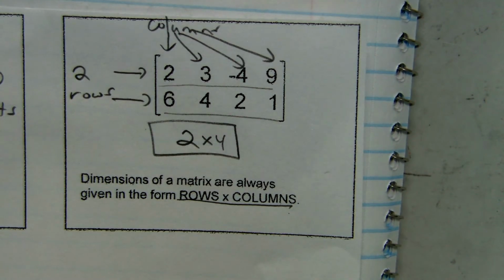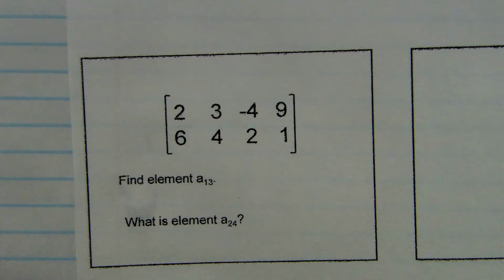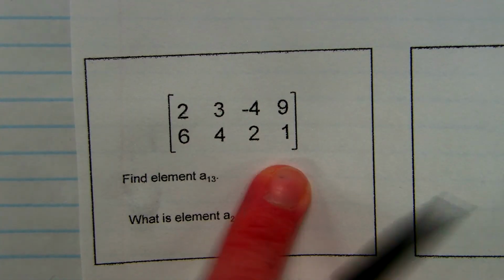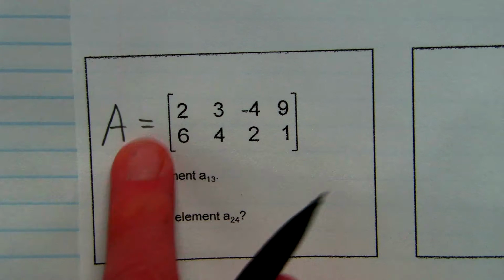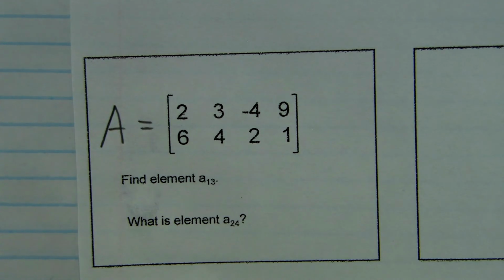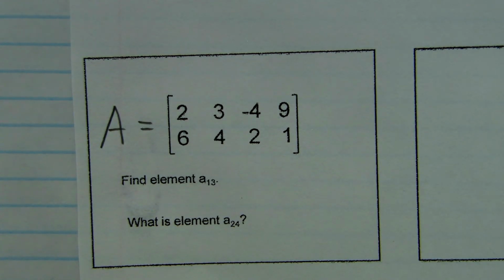Okay, so when we do matrices, we give them a name, and you can identify each number using something else. So here's a matrix. It's the same matrix we just had. It's 2 by 4. I can name a matrix using a capital letter. So we're going to call this one capital A. Then if I am identifying a single element from the matrix, they will use a lowercase a.